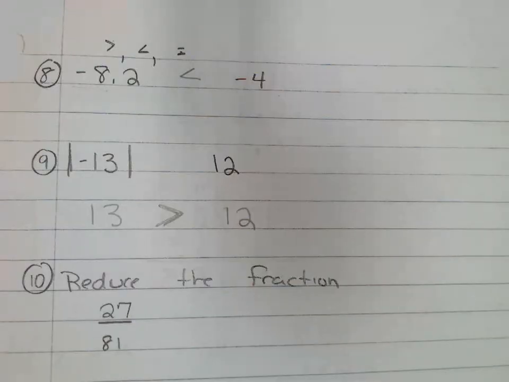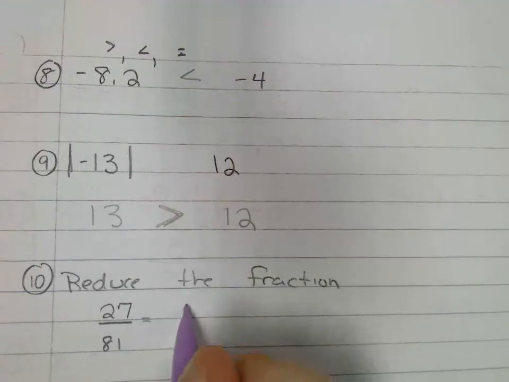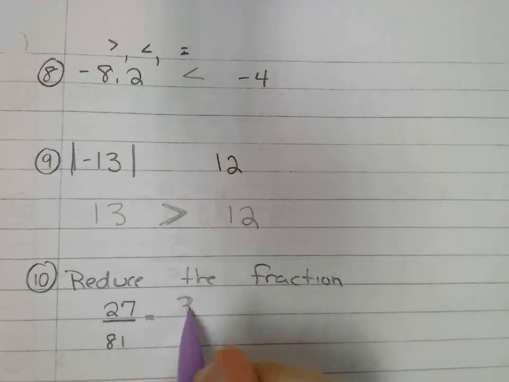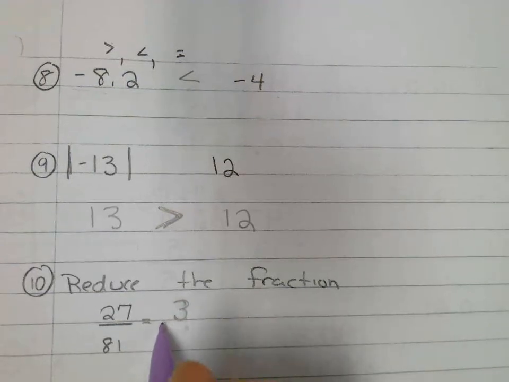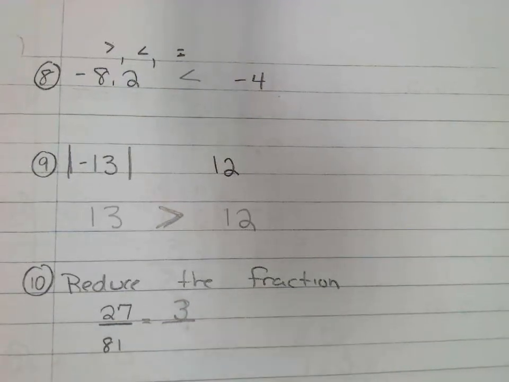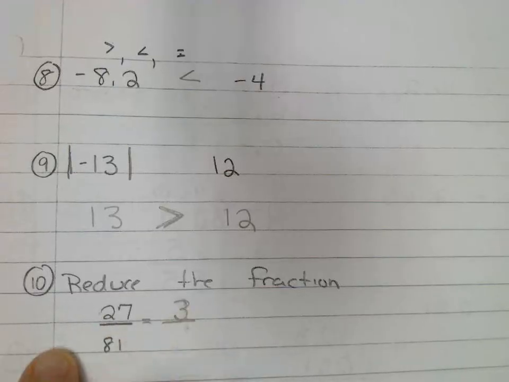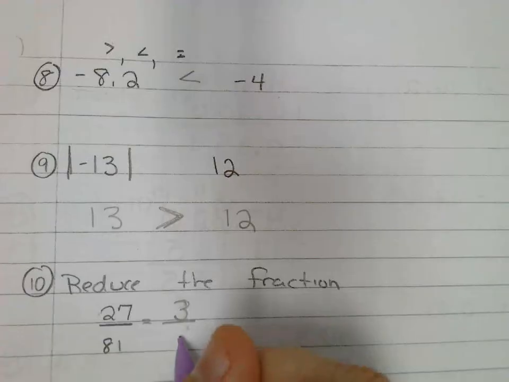The next one, I'm reducing my fraction. So I have 27 over 81. What will go into 27? Okay, 9 will go into 27. How many times will 9 go into 27? 3. So I'm dividing by 9, and I'm going to get 3 there. I guess I should have asked what will go into both 27 and 81, and that was 9. So 9 goes into 27 3 times.